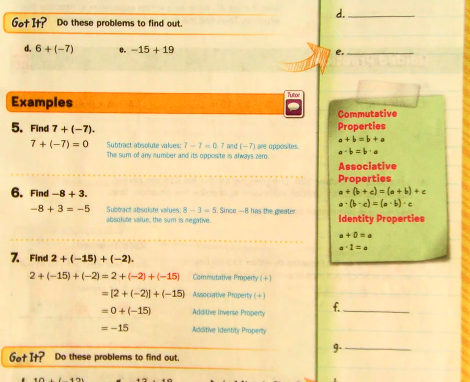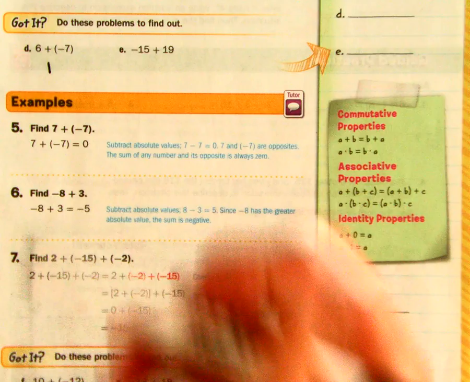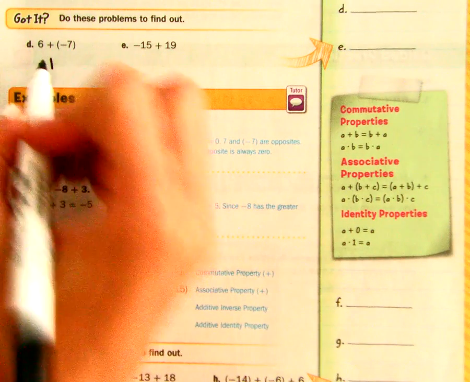So if we go to example D, we have 6 plus negative 7. So I have 6 positives and I have 7 negatives. I'm going to make my 0 pairs here. After I make my 0 pairs, what's left? When I subtract them, 7 minus 6 is 1. Now what do I have more of? Do I have more negatives or positives? I have more negatives, so our answer is negative 1.